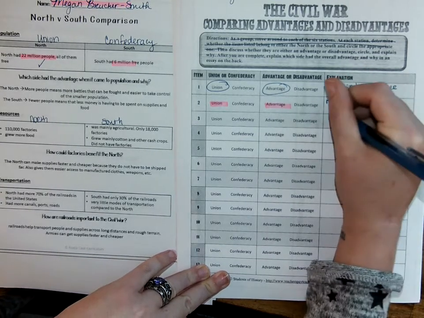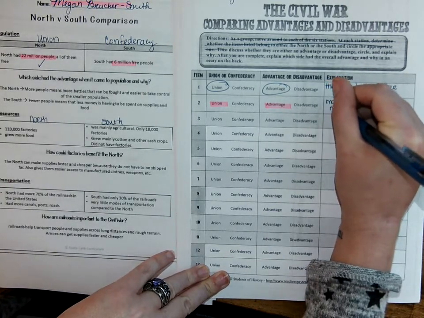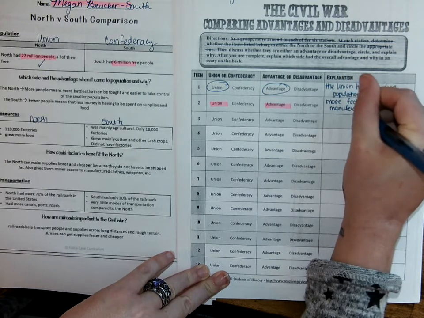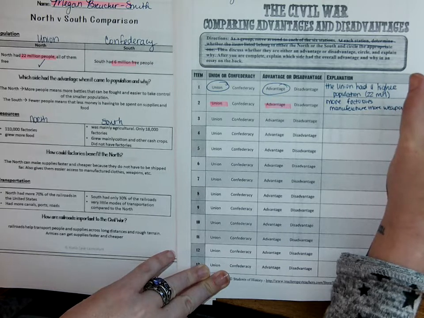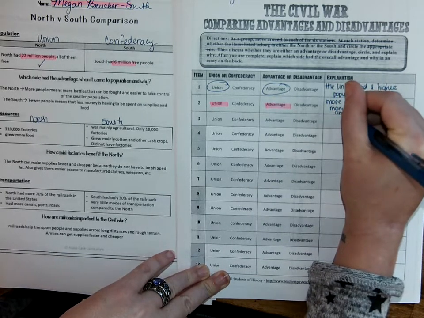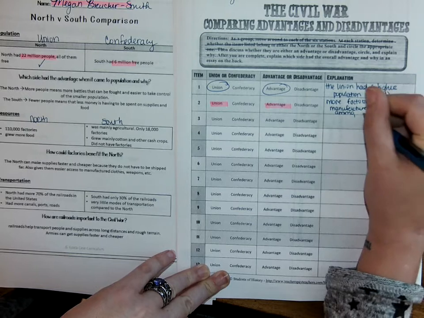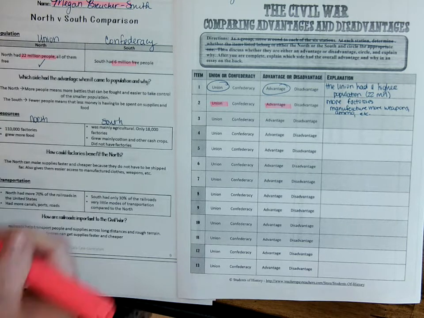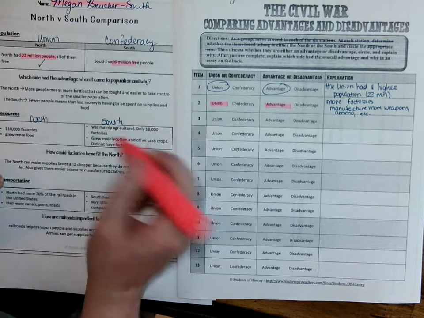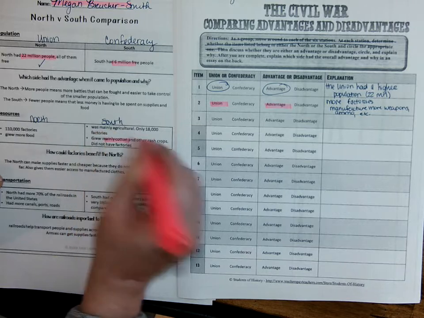That would be an advantage because they were able to manufacture more weapons, ammo, etc. They could also use the railroad lines to move supplies, but we'll get to that in a second. The South was mainly agricultural, grew mainly cotton and cash crops.